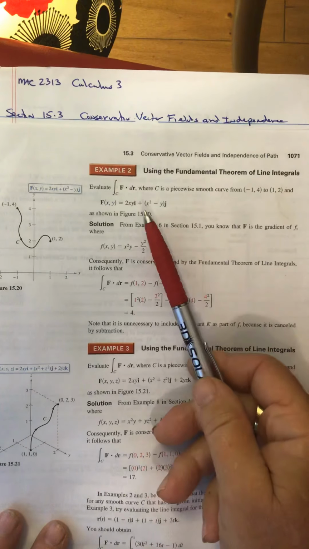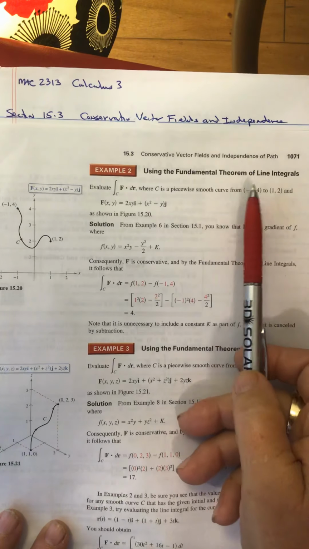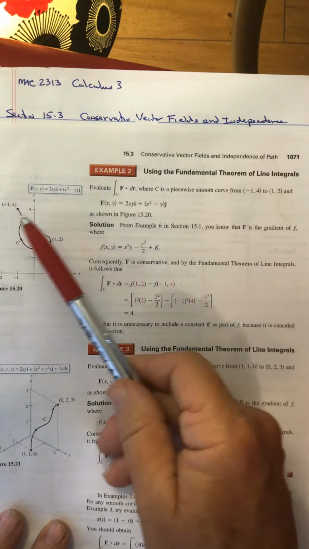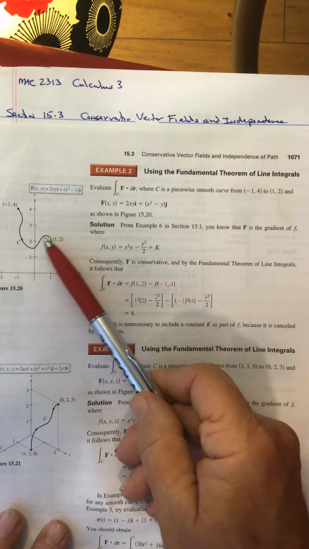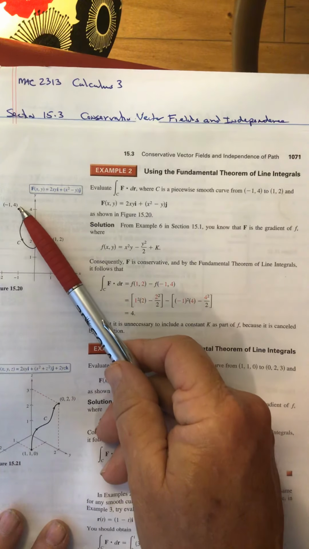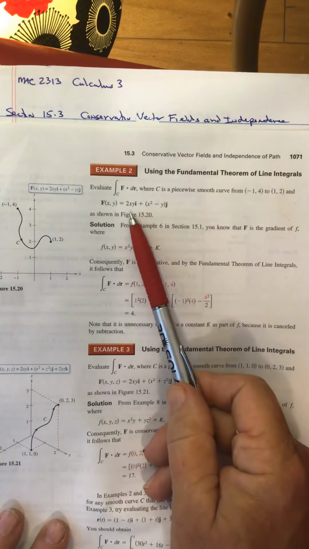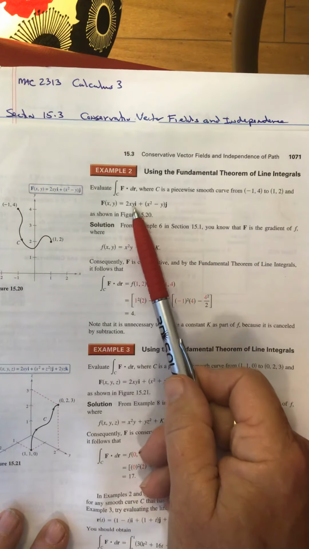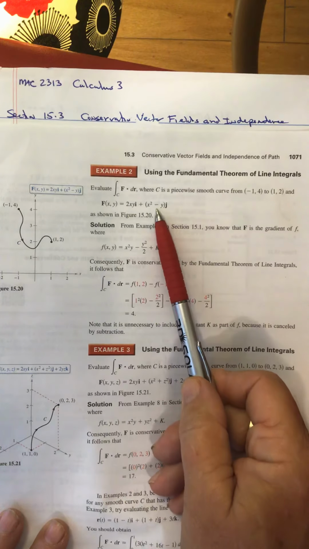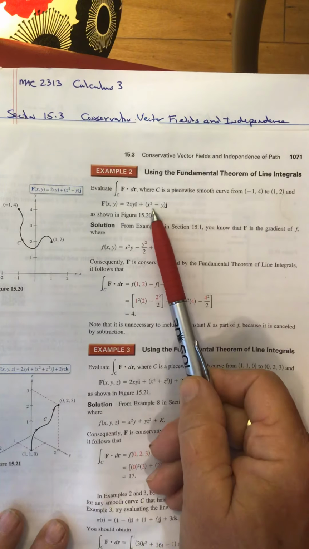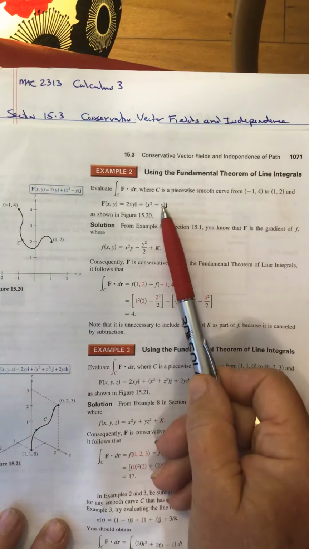So here's a vector field. We have a piecewise smooth curve. I don't know what it is, but it's going from (-1, 4) to (1, 2). The partial derivative of this in relationship to y is 2x, and the partial derivative of the j component in relationship to x is 2x. This is conservative.